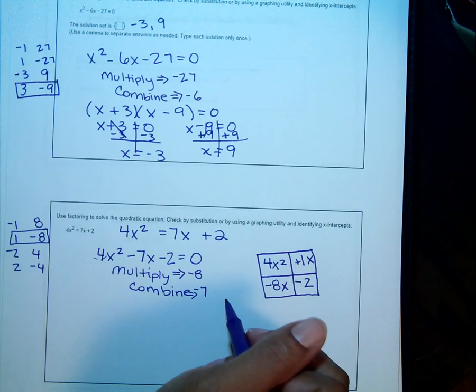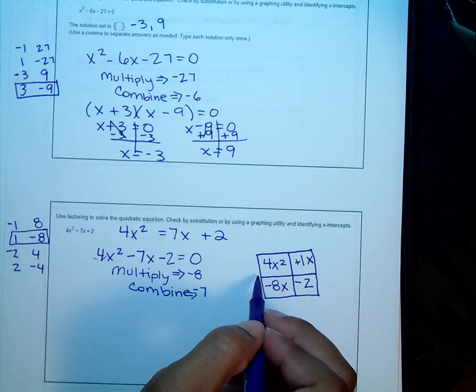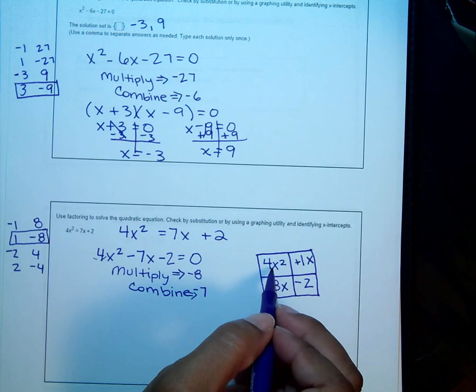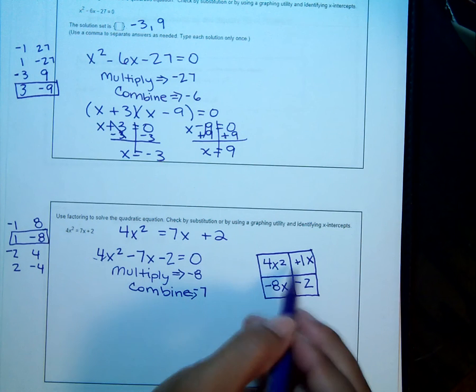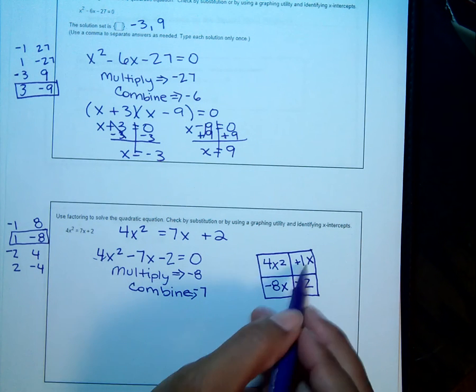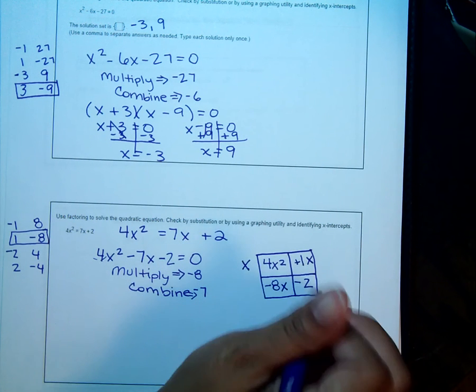Okay, now let's factor. I've got to figure out what I can factor out of 4x squared and 1x. What do I have that's alike? In both of these I have an x, so I can factor an x out of both of them, right?